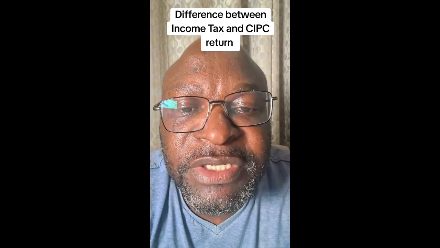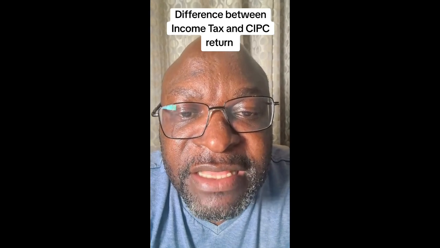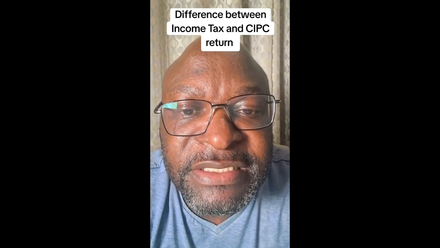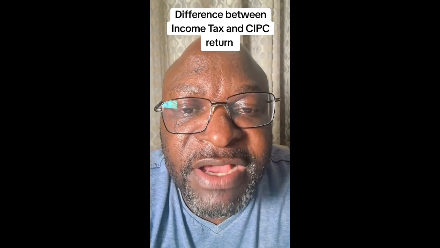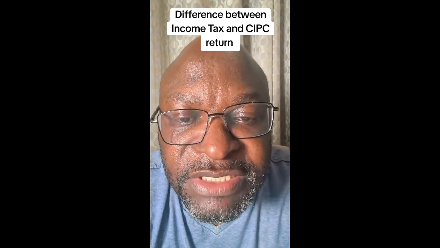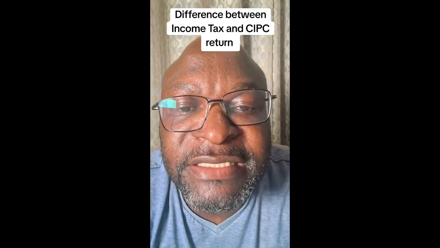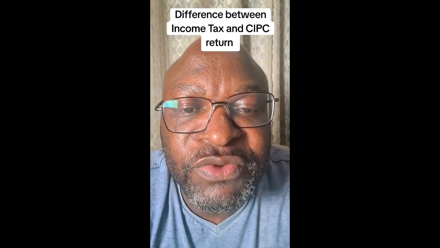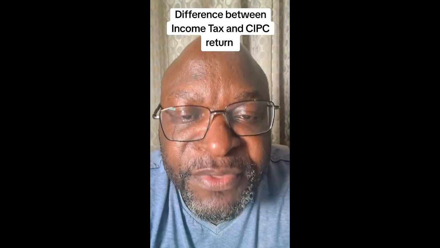You calculate the taxable income by taking the revenue less all the expenses that qualify as deductible in terms of tax, not accounting. And then you get the taxable income, and that's what you pay tax based on.